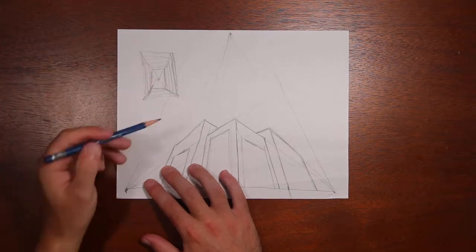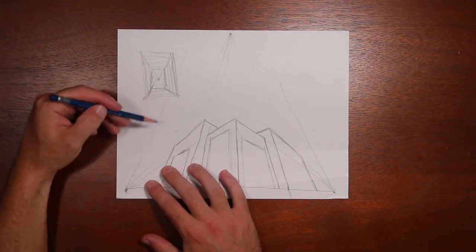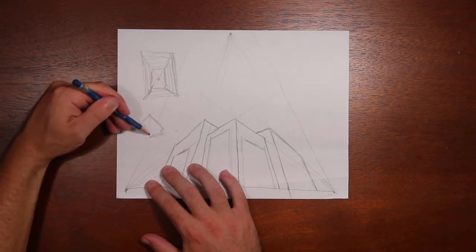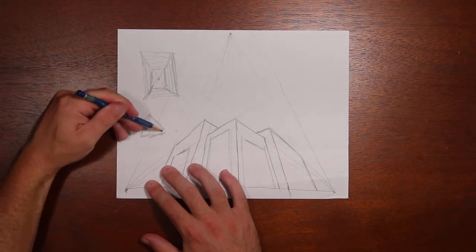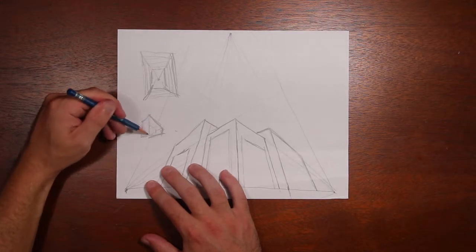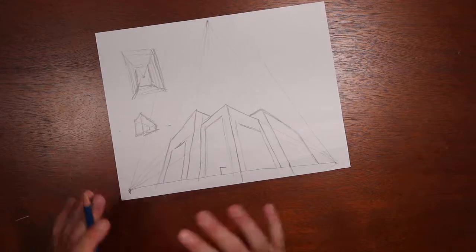But you don't actually have to do that. And the same with 2-point perspective. You can say, okay, I want to create a box, and there we go. Now I've just created 2-point perspective without actually doing all the lines.